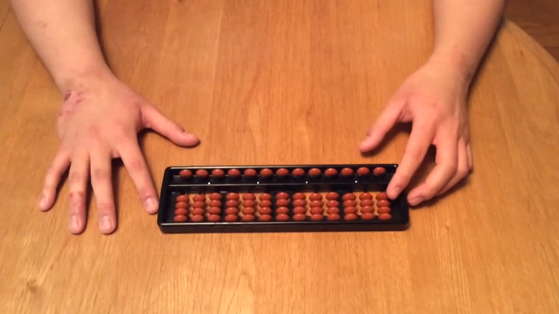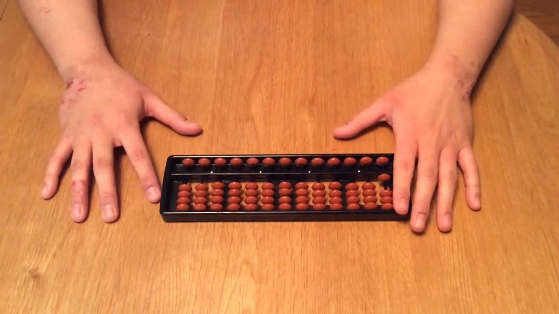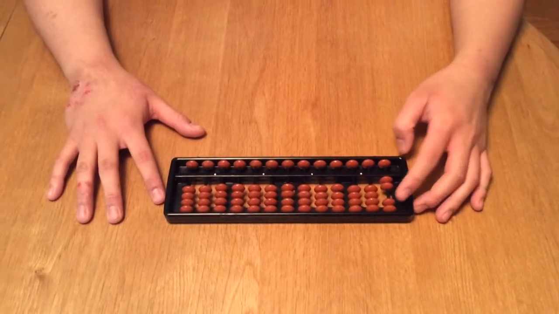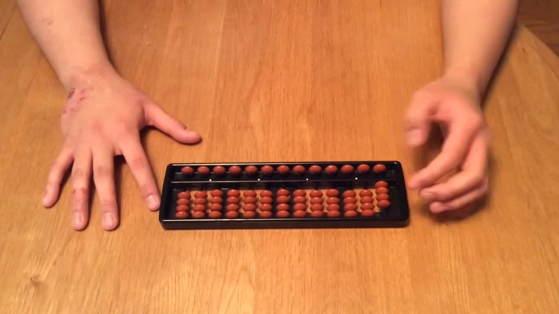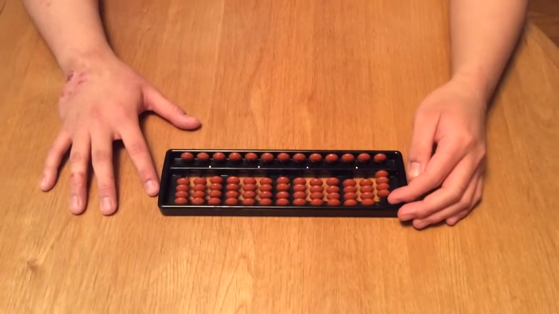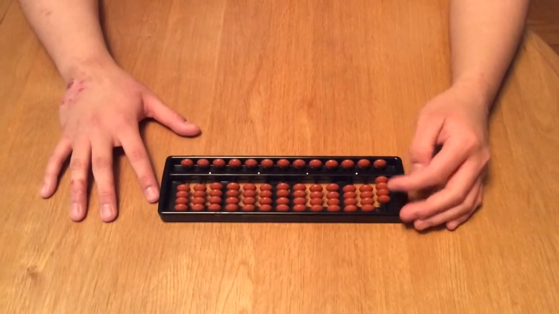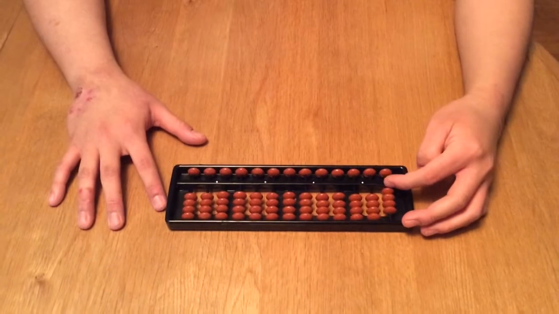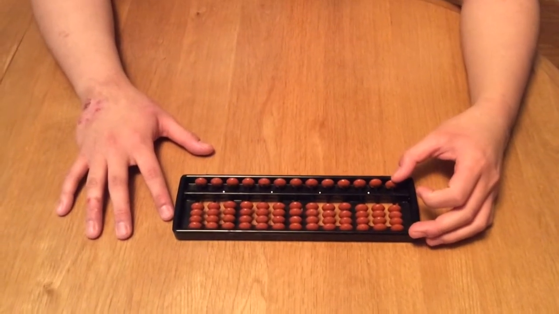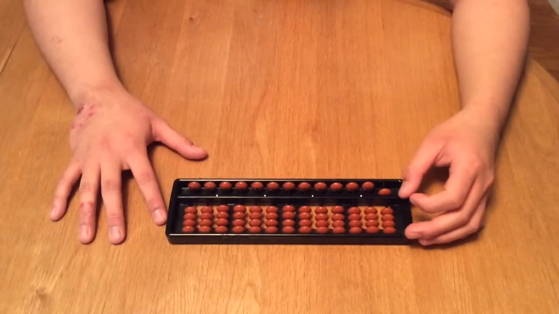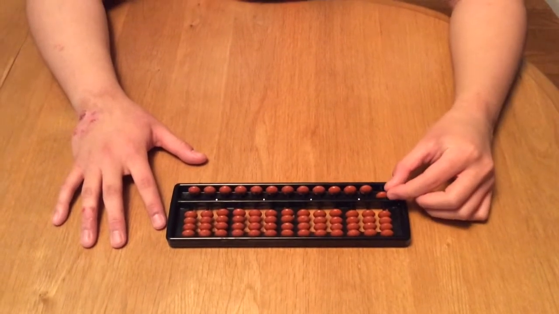You start by bringing one bead from the one section, and that starts as 1, 2, 3, and then 4. Now you notice that there isn't a fifth bead after the fourth one. So what you do is you completely clear this off, and then you bring down this bead, the top bead above the rod, and that represents 5.